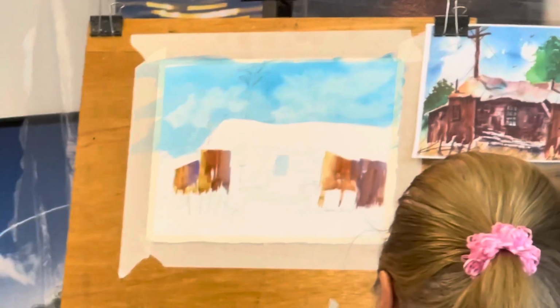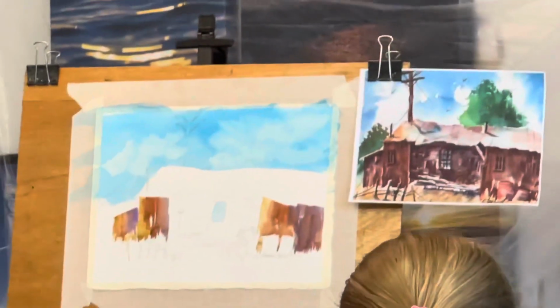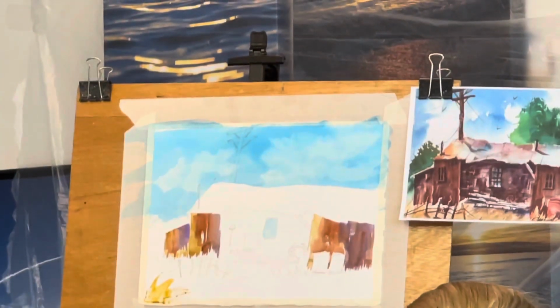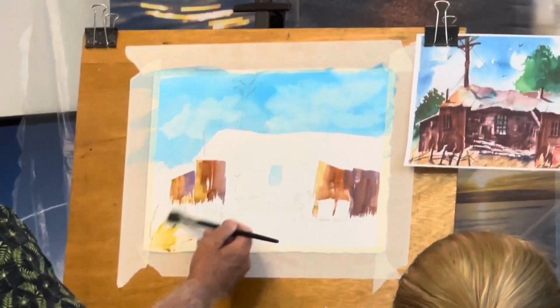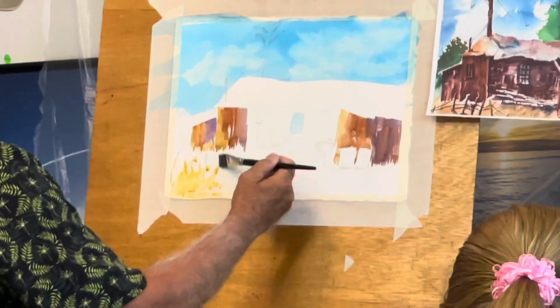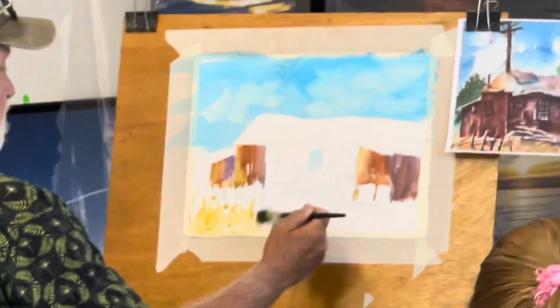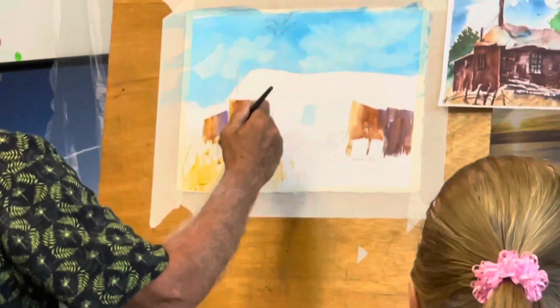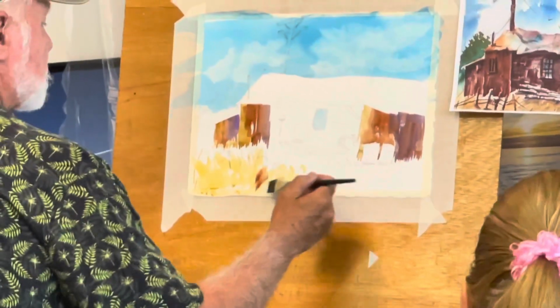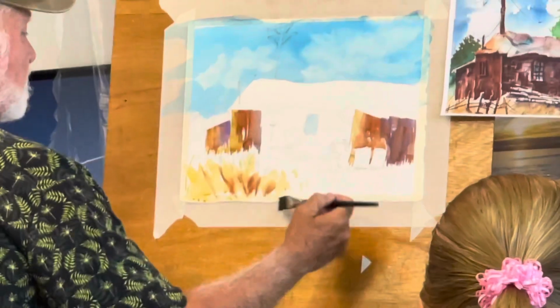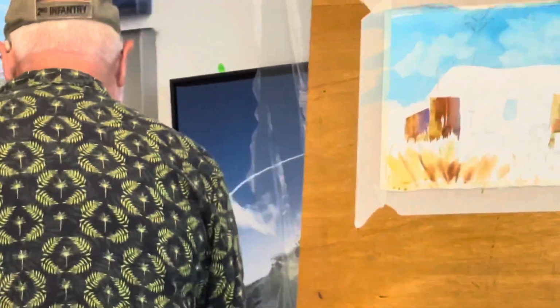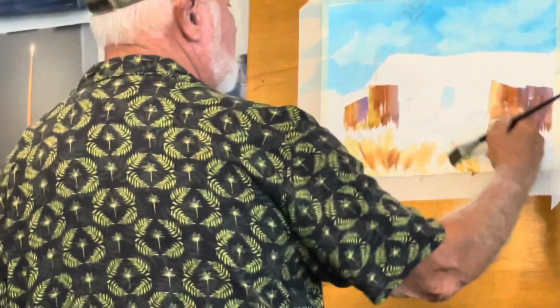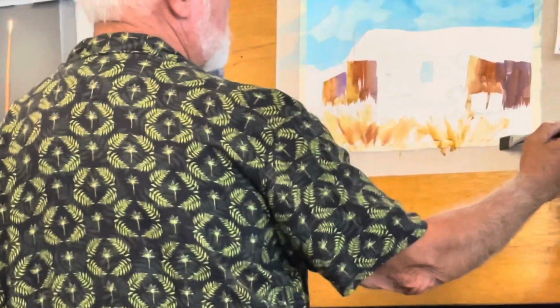I'm gonna use raw sienna to begin with. I'm just gonna do this. Maybe a little bit of burnt sienna in there to change the value a little bit. But I'm just using the side of the brush, and I'm just putting in this field of weeds down through here.